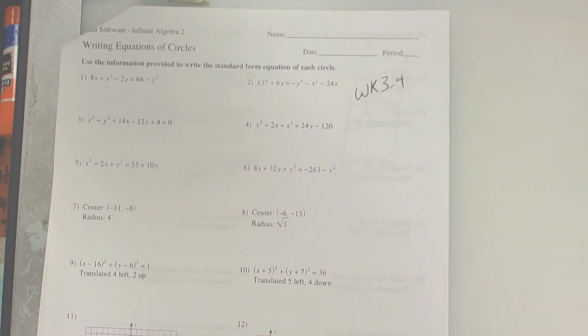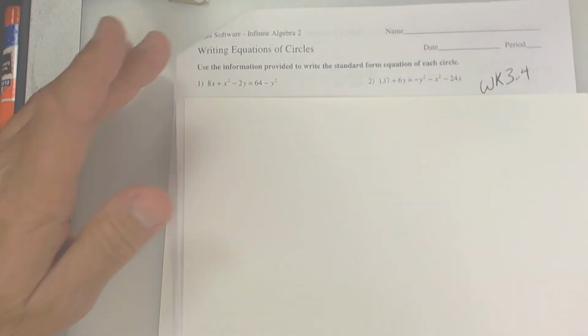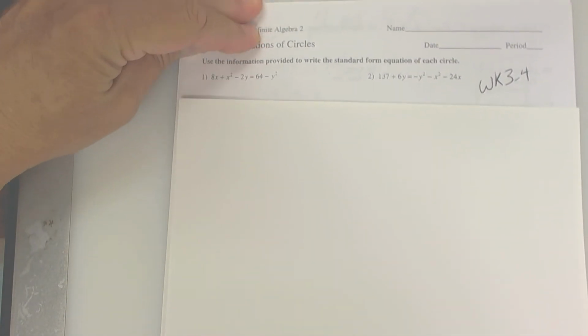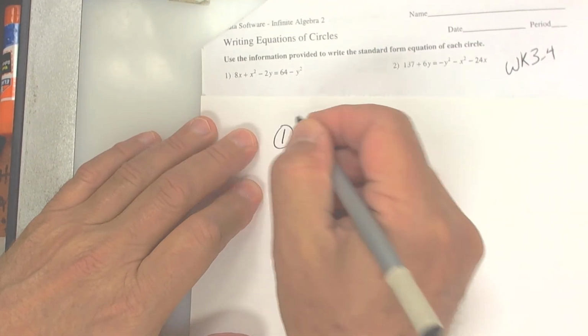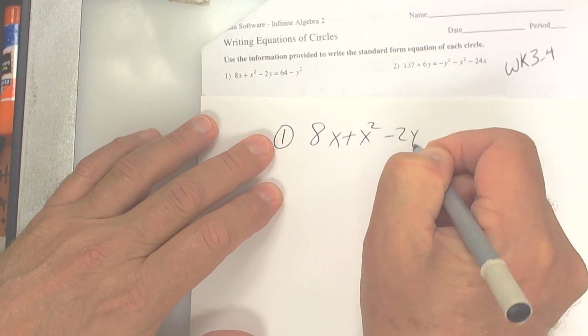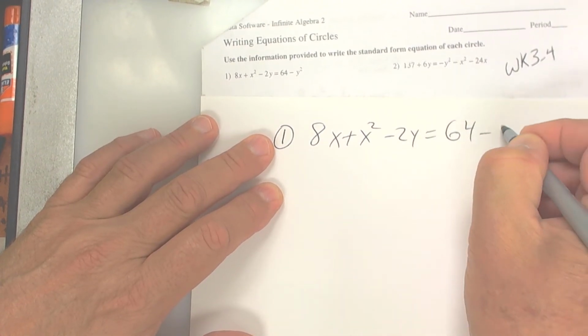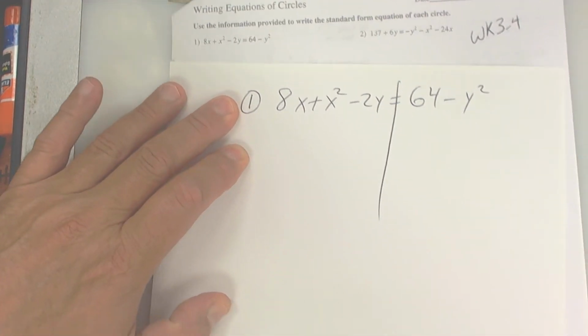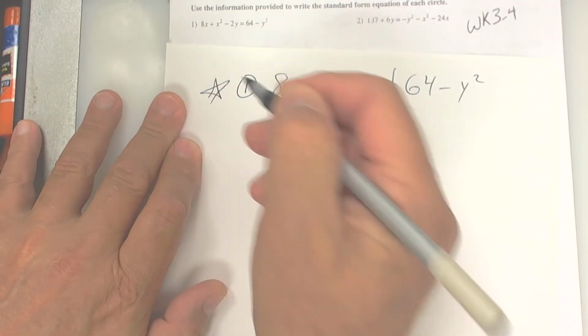All right, let's take a look. Today, we're doing something called completing the square. And this right here is a little harder. And so pay attention. Okay, so let's copy down number 1 together. So put 8x plus x squared minus 2y is equal to 64. Copy all of that down. Put a star by this and pay attention.